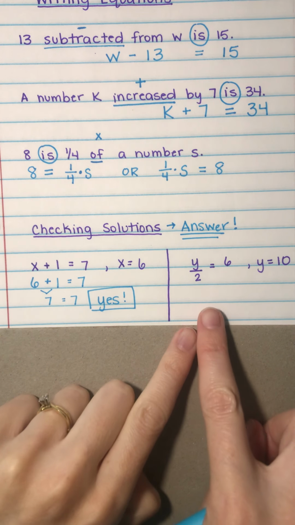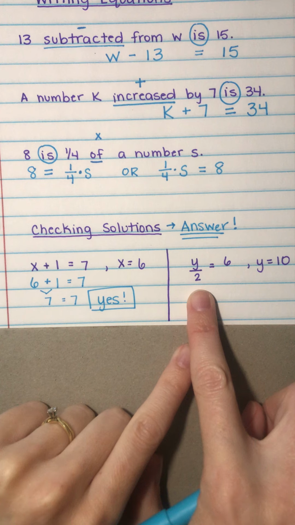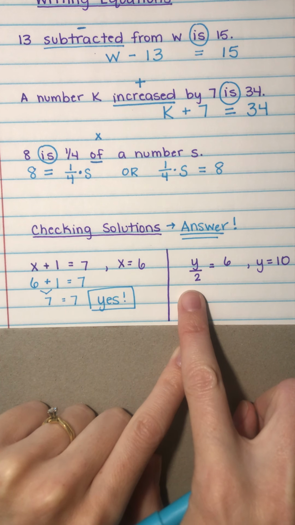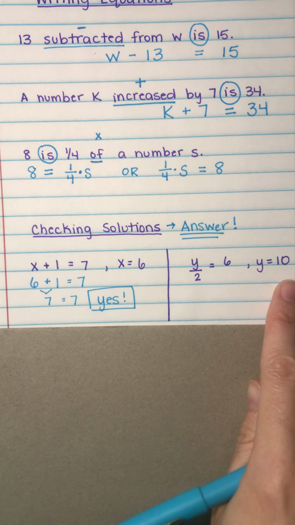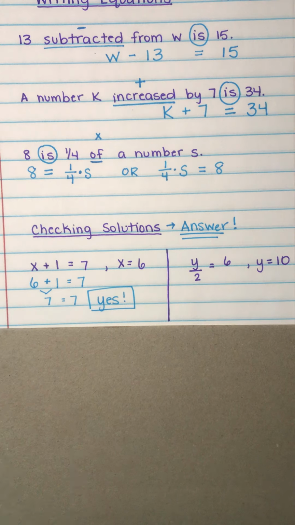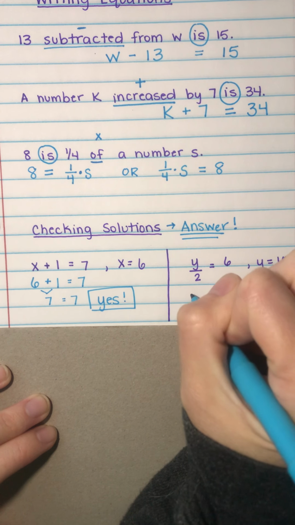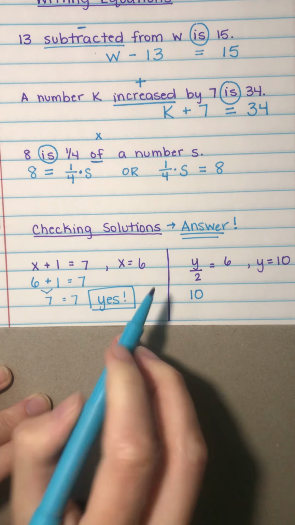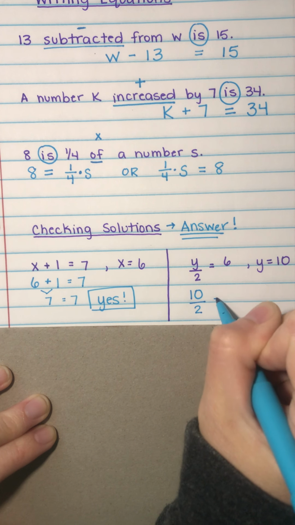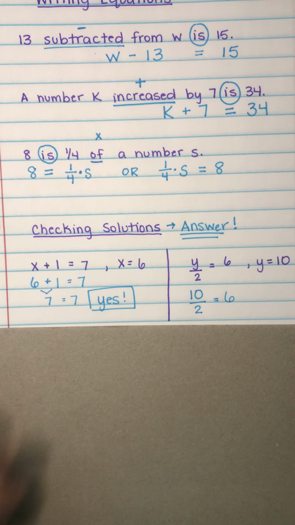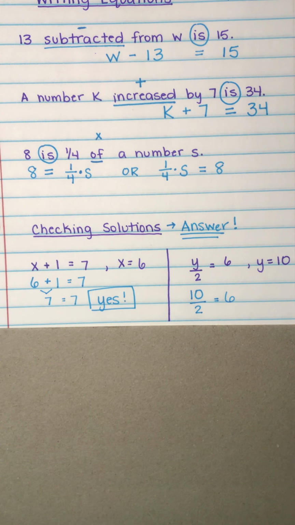All right, so same thing over here. I've got a problem. I have y over 2, remember that means divide, equals 6. And I said here on the side that my answer for y is 10. So what I want to do is put a 10 in there instead of the y. I'm going to divide it by 2, and it should equal 6. I want to check to see if that actually works.